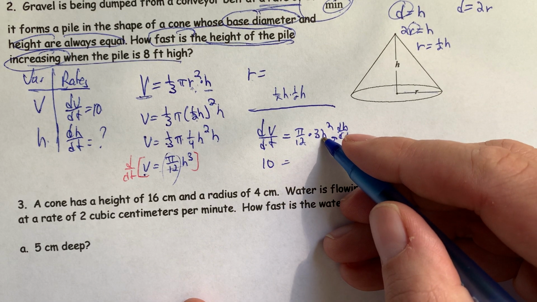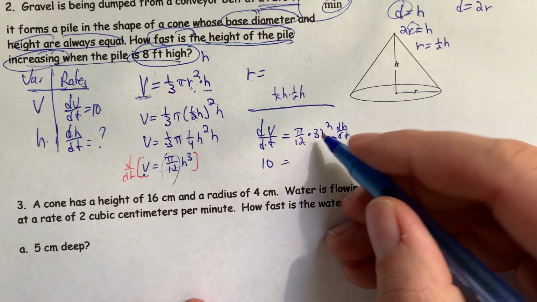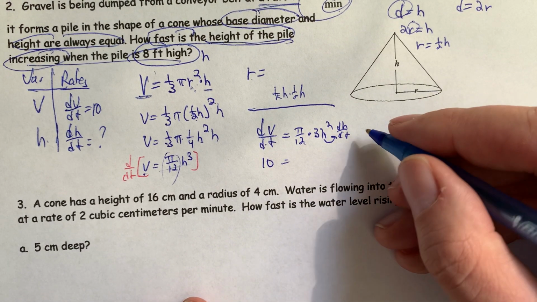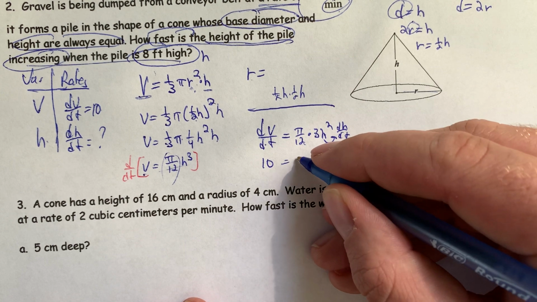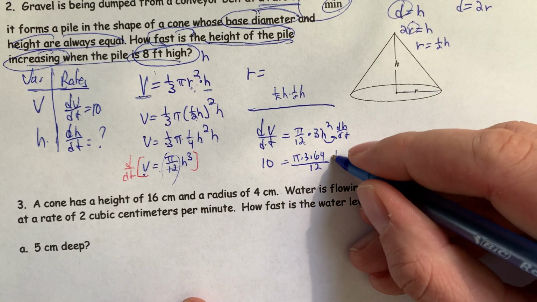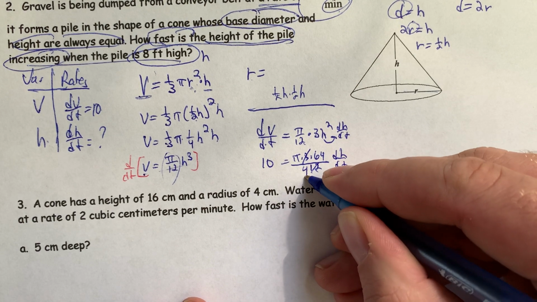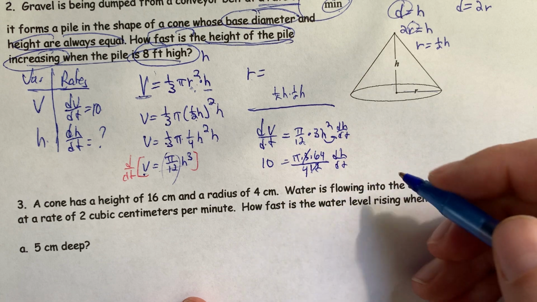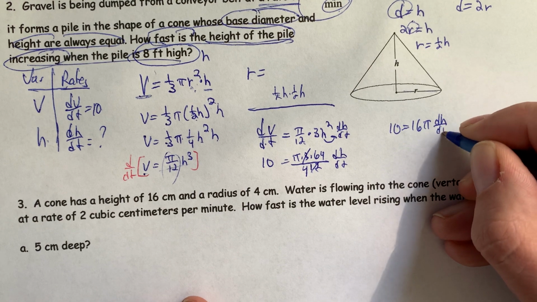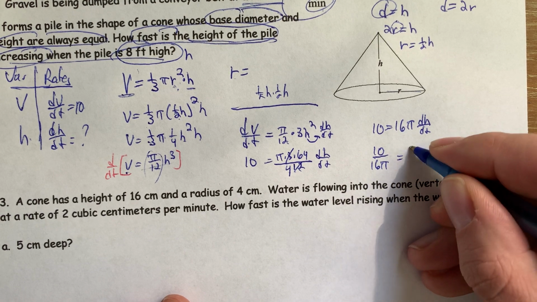What is h? When the pile is 8 feet high, so this is the height, I can plug in 8. So let's see, 8 squared is 64, so I get pi times 3 times 64 over 12 times dh dt. And I'm going to divide by 3 and divide by 3. That will make it just be 4 on the bottom. And then 64 divided by 4 is 16. So I get 10 equals 16 pi dh dt. And I need to get dh dt by itself. So 10 over 16 pi equals dh dt.